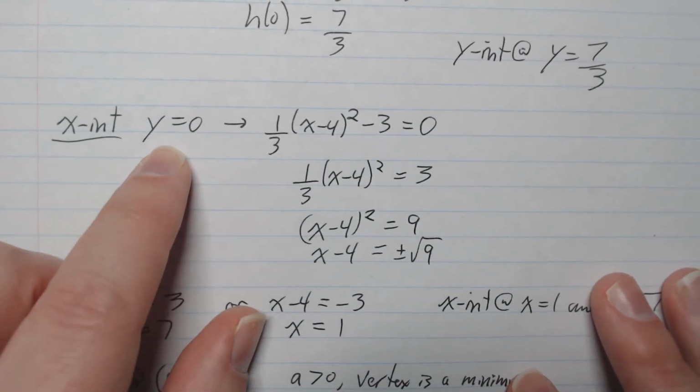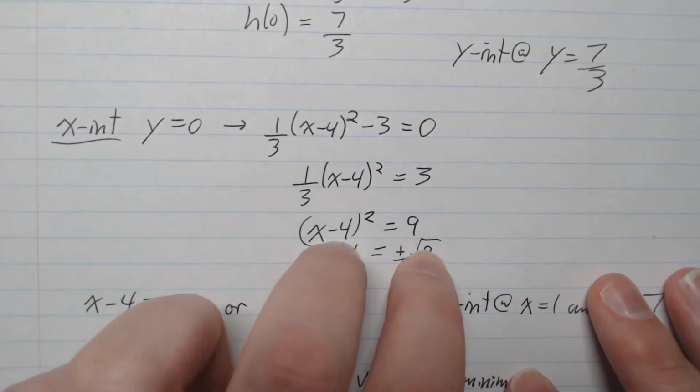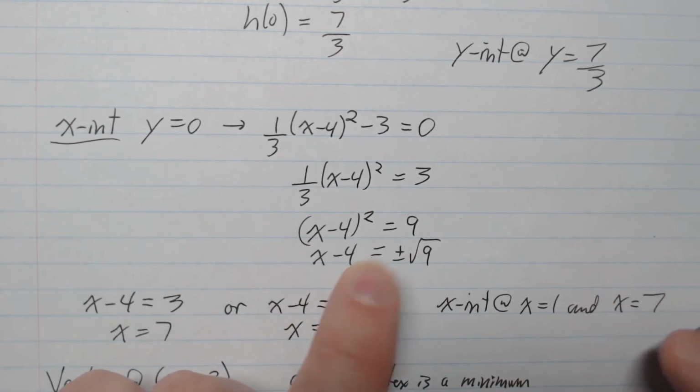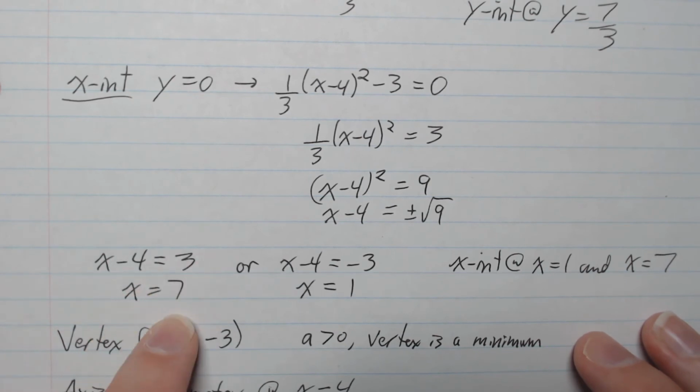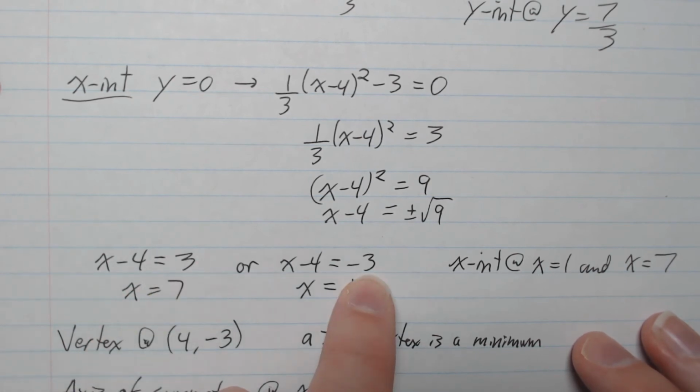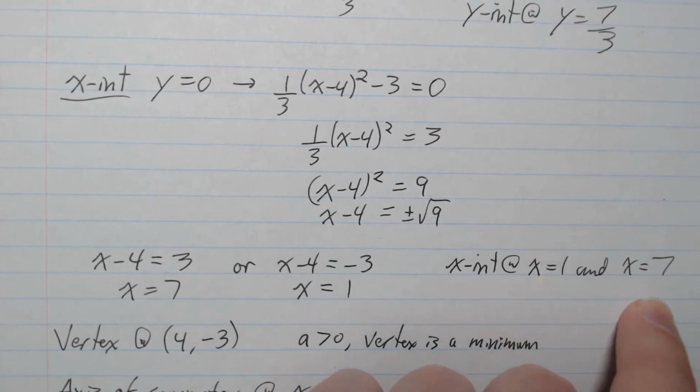X-intercept, this occurs when y equals 0. So we have our function equals 0. Plus 3 to both sides, times 3 to both sides, square root both sides. So you get x minus 4 equals plus or minus 3. So if it's plus 3, we get x equals 7. If it's minus 3, we get x equals 1. And so our two x-intercepts are 1 and 7.